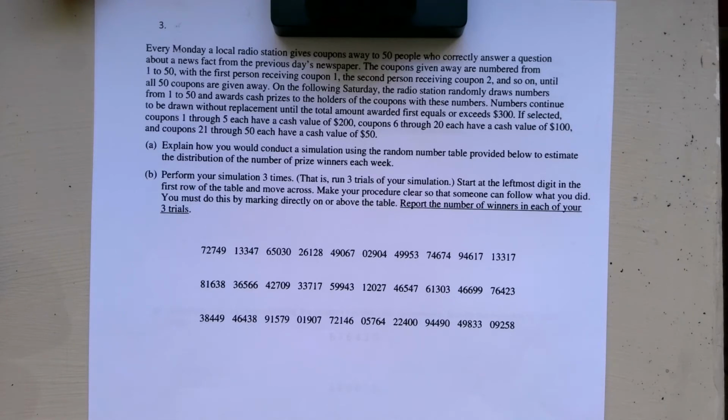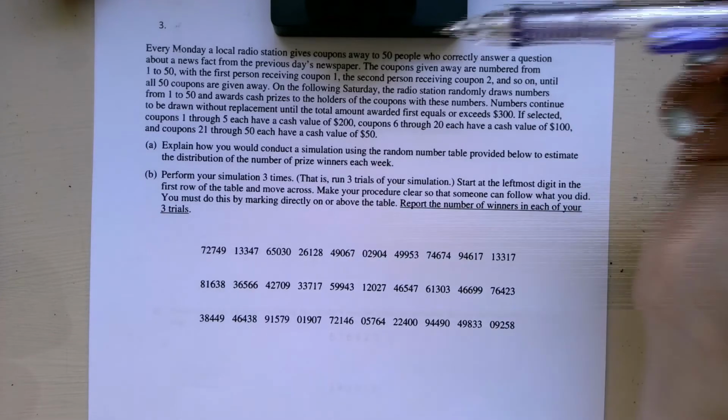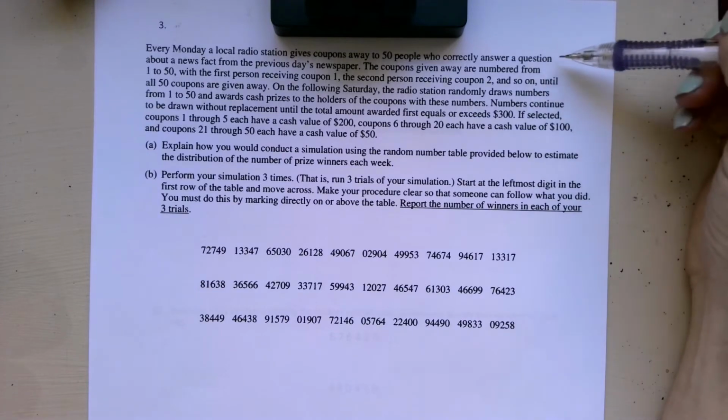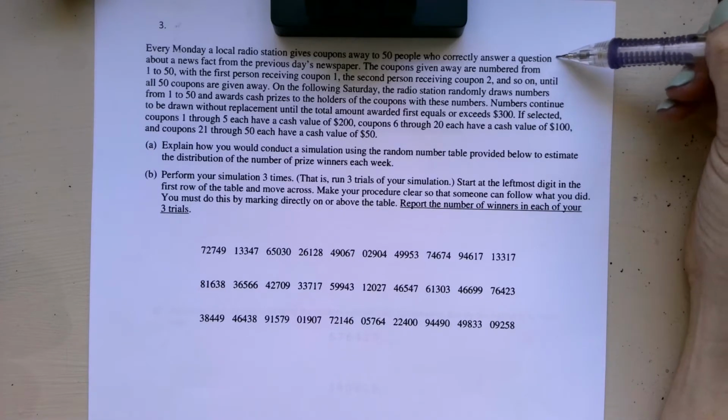Let's go through two more examples of simulations. I think these can be kind of tricky because the way you assign values can be different depending on each scenario. So number 3: every Monday a local radio station gives coupons away to 50 people who correctly answer a question about a news fact from the previous day's newspaper.